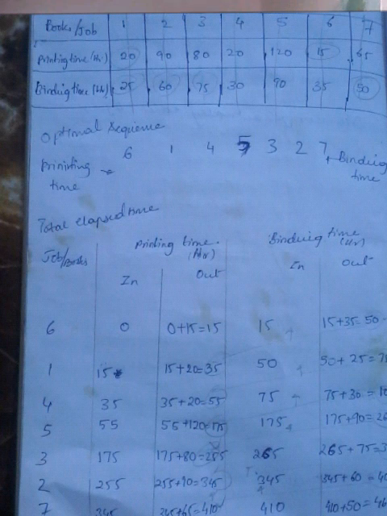Fifth job, we have to keep striking out like the lines have been shown, and after that you have to arrange them in and out. That is, in is jobs 6, 1, 4, 5, 3 to 7, then in is 0, 15, 0, 0 plus 15, 15.